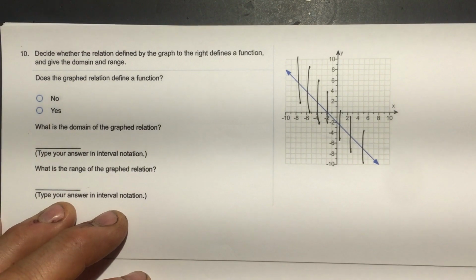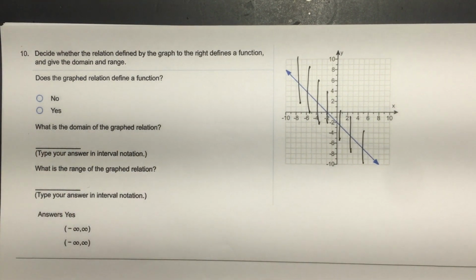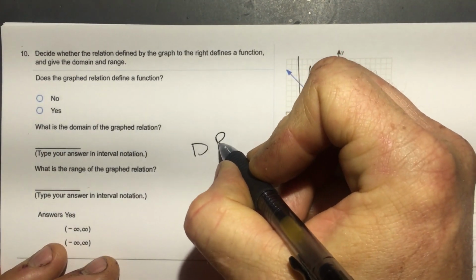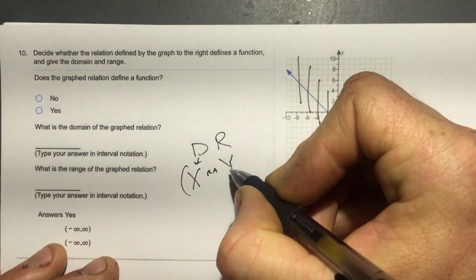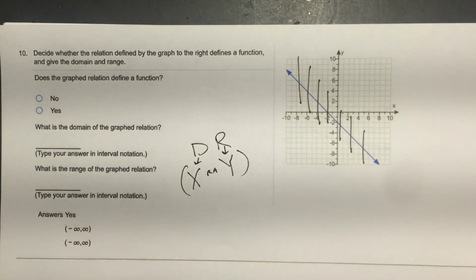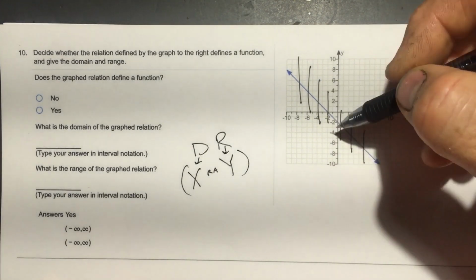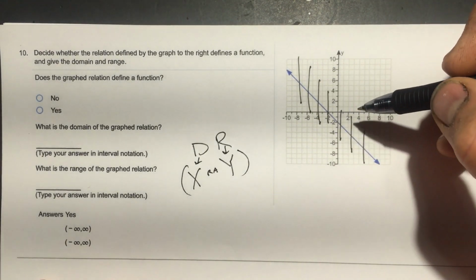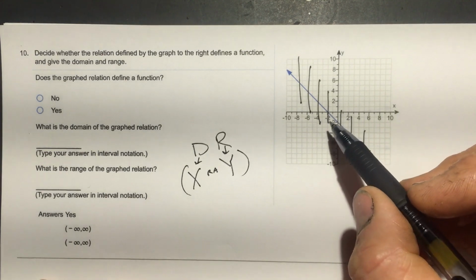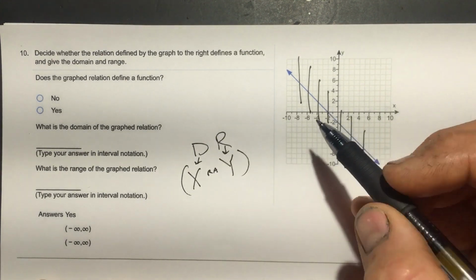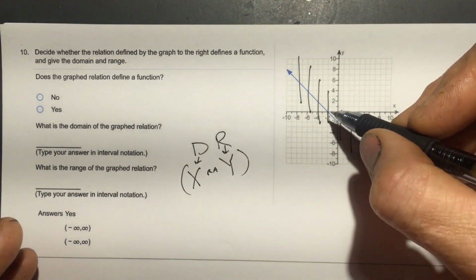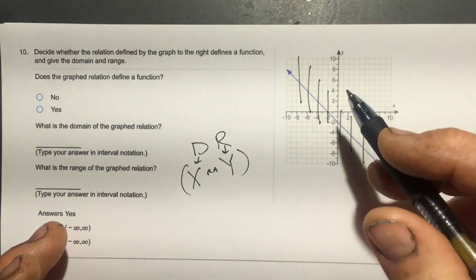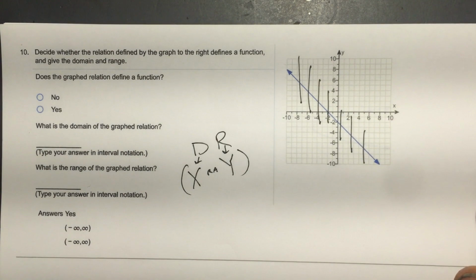All right, the domain, remember, went to the doctor and I got an x-ray. Domain is your x's, range is your y's. So if you look at this graph here, what x values do we have? What's the furthest to the left? You know, we do this in interval notation. What's the furthest to the left that this graph goes? What's the furthest to the right that this graph goes?